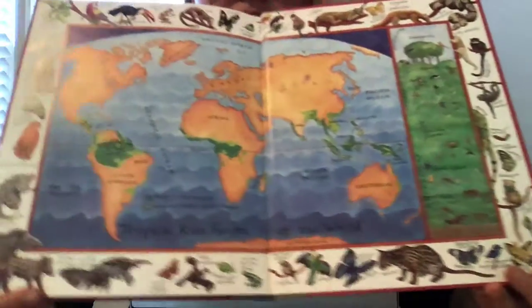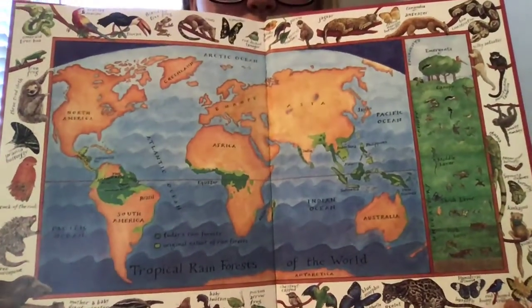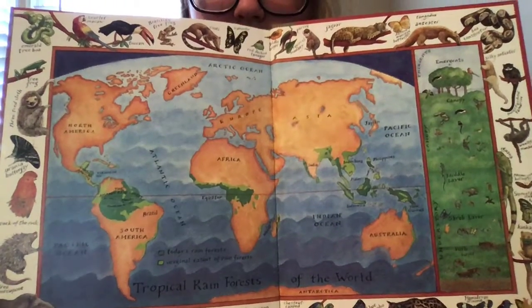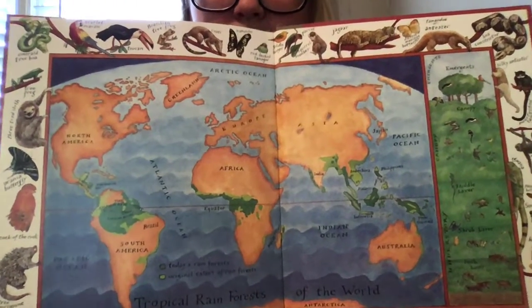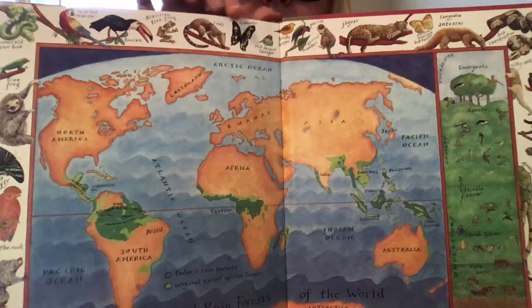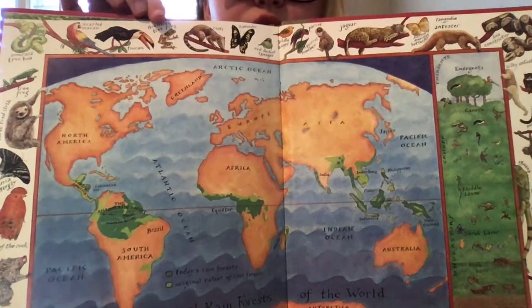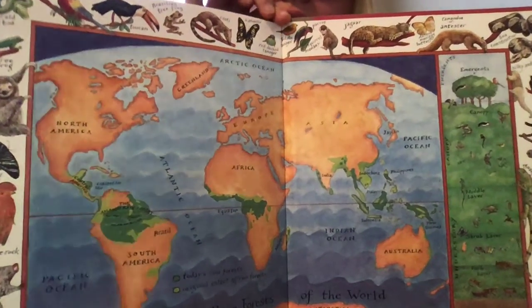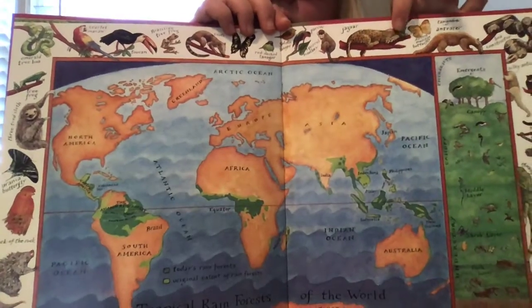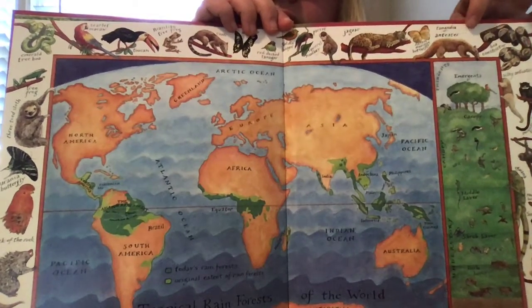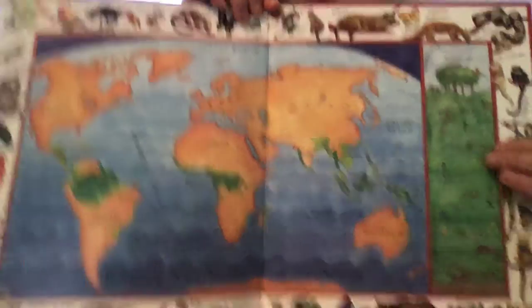A lot of the rainforest animals. I want you to see if you can remember some of them and name some of them once you look at this later. The Brazilian tree frog, they're all in the story. The jaguar, the anteater, okay?